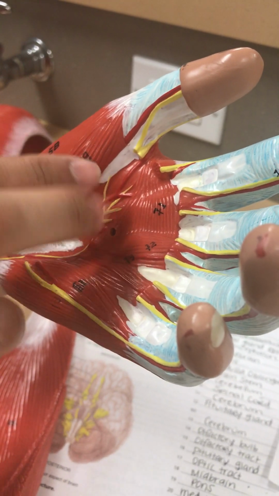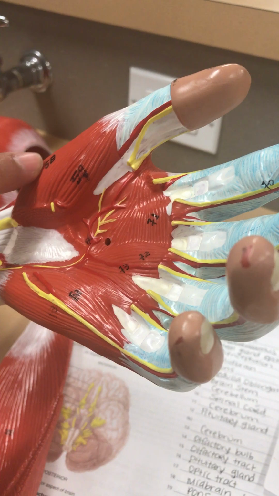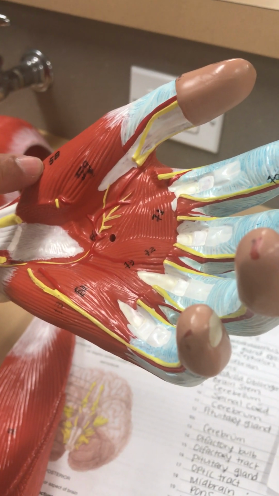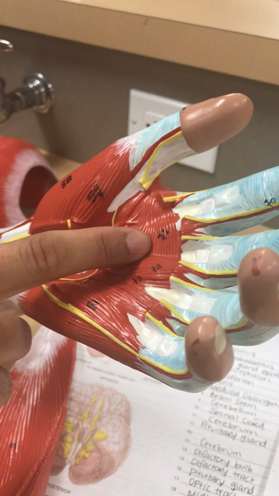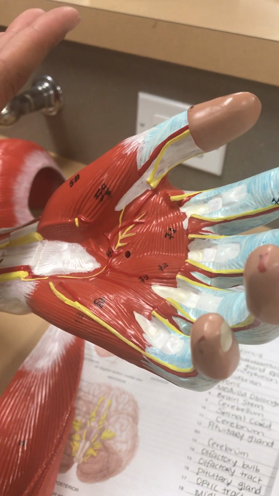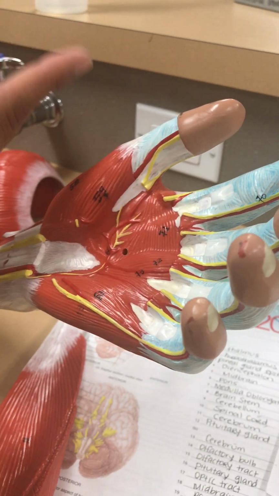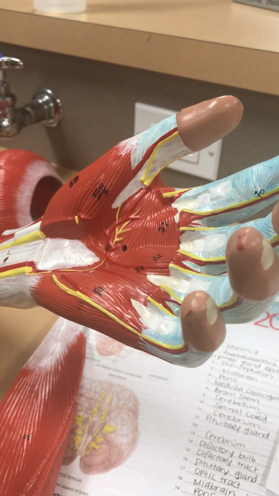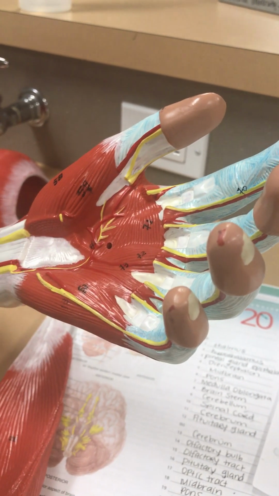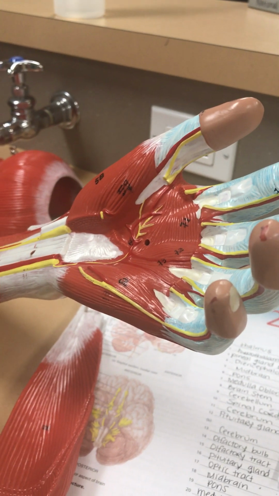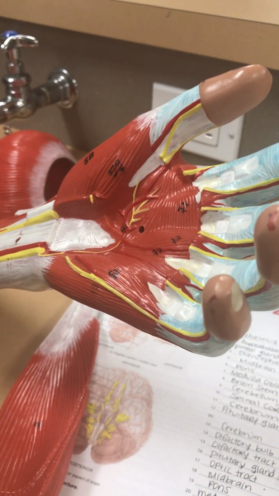So we had the abductor, the flexor, the extensor, and then the adductor. This is the one that's going to allow you to do number 4. Adduction. Because you see the pattern, the way it's running to the thumb, to allow you to do this. Make sense? And I think those are all the muscles that we're going to see.